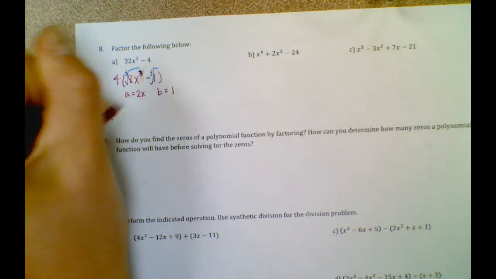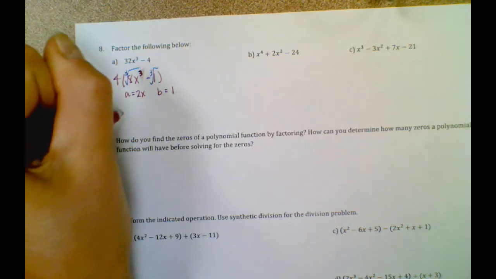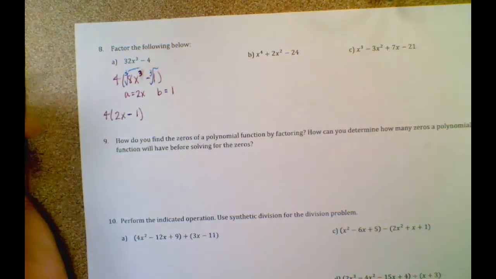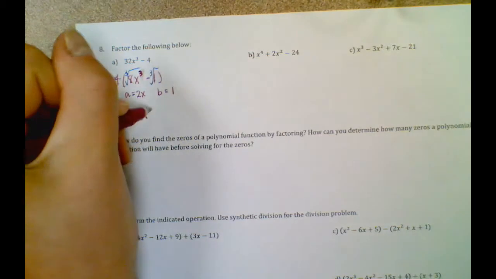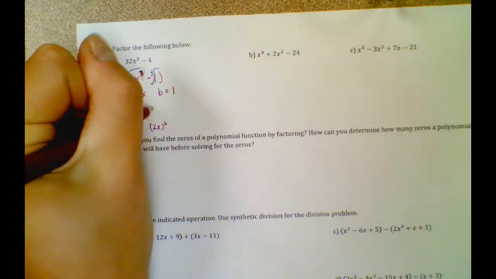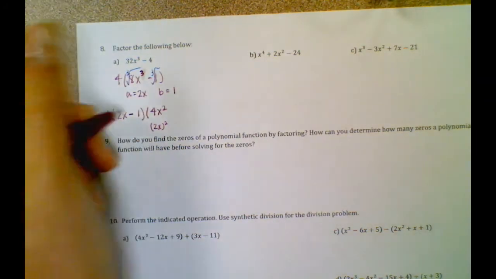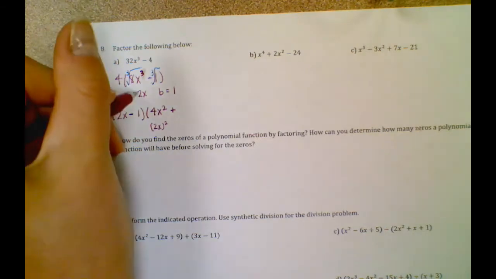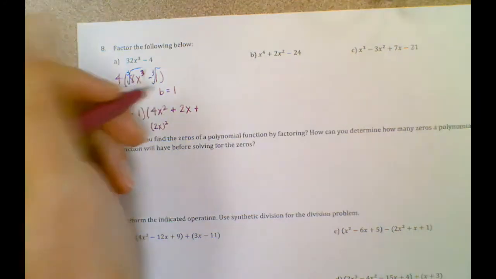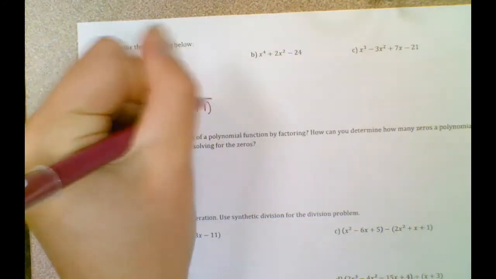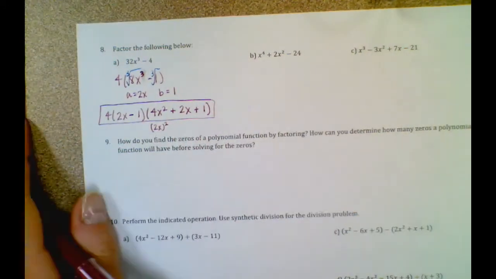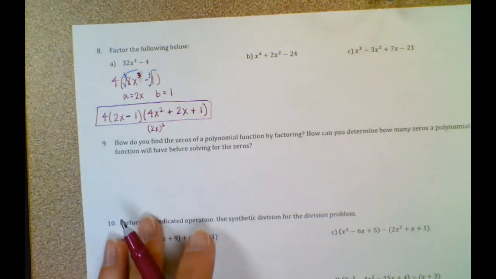First off, there's my GCF. Then I have a and b, and because it's a difference, I use the same sign as what I started with, then parentheses, a squared. So 2x squared: 2 squared is 4, x squared is just x squared. Then same, opposite, a times b gives me 2x, always positive. So plus, and then 1 squared is just 1. And I'm done. You cannot factor that quadratic further, so you can just stop there. Don't forget to write down your GCF.